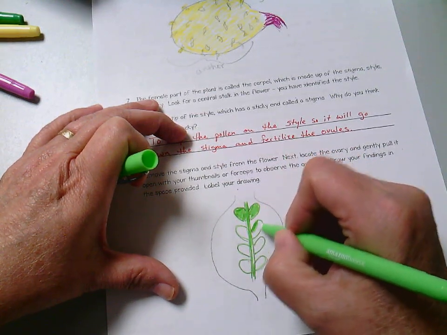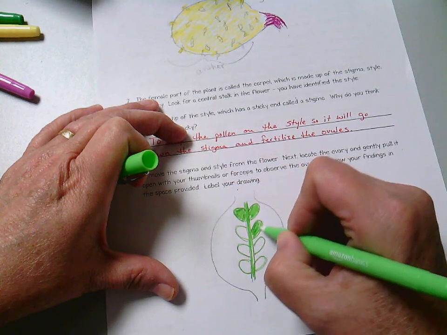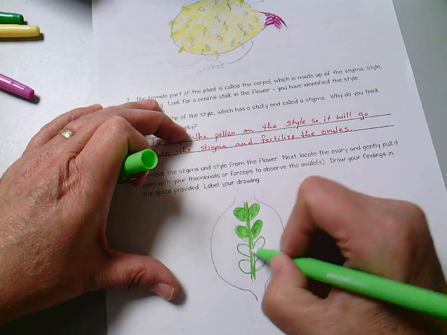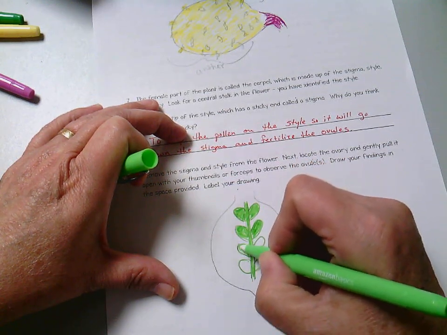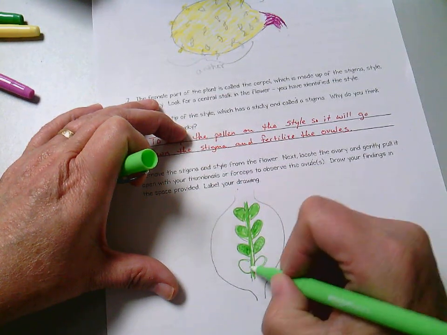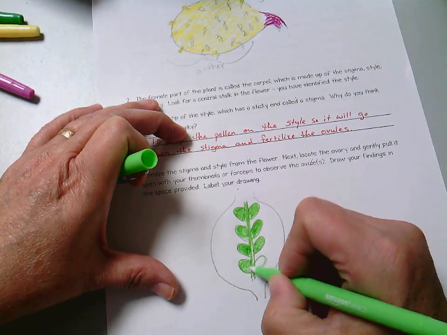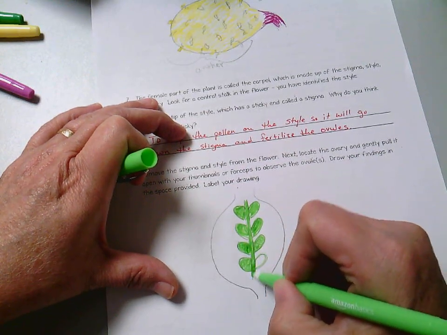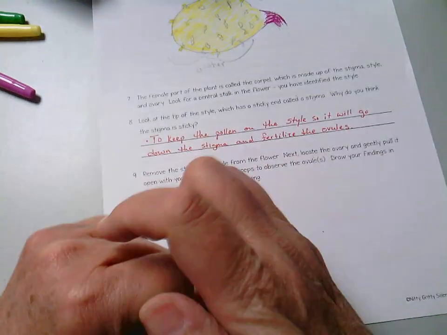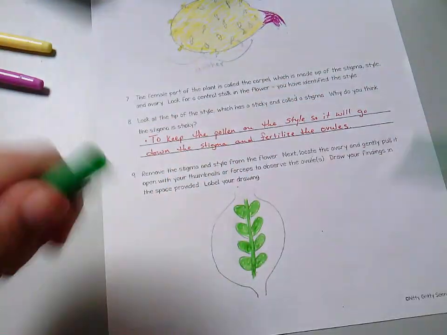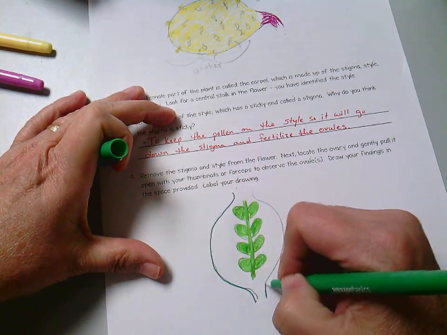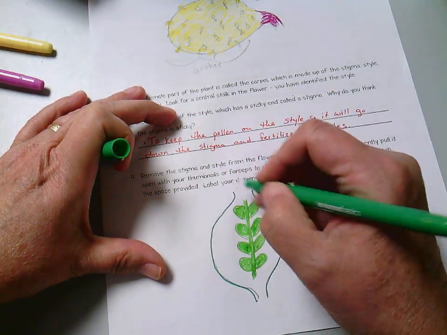Obviously, you can take your time and do a better job. I'm trying to do this quickly. And then the ovary is going to be a dark color.